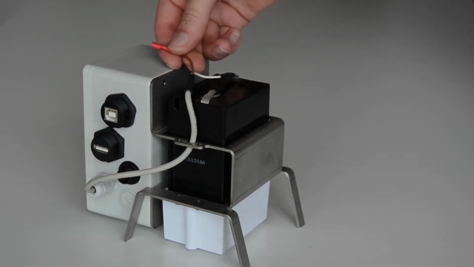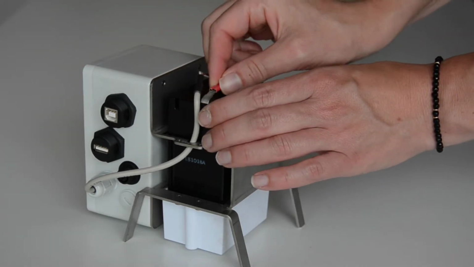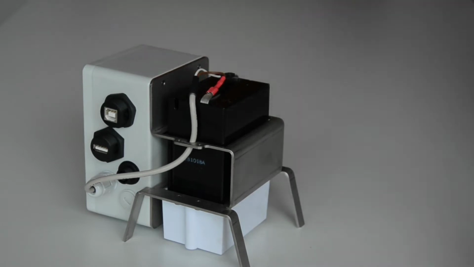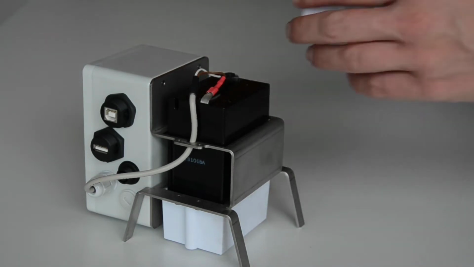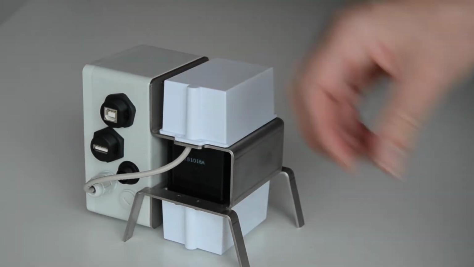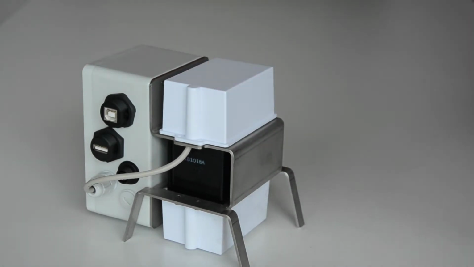Now the battery connection must be established. The red cable belongs to the plus pole and the black one to the minus. There's also a security cap for the battery, which is fixed on its base with 4 screws.